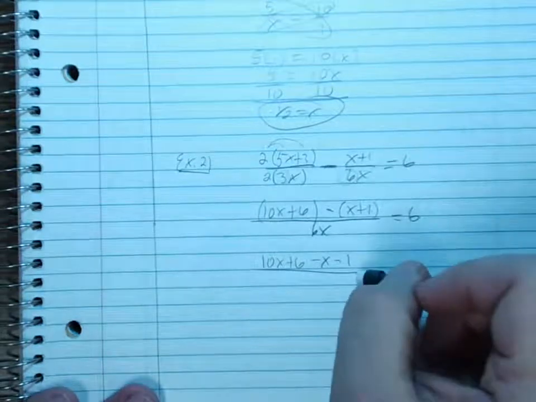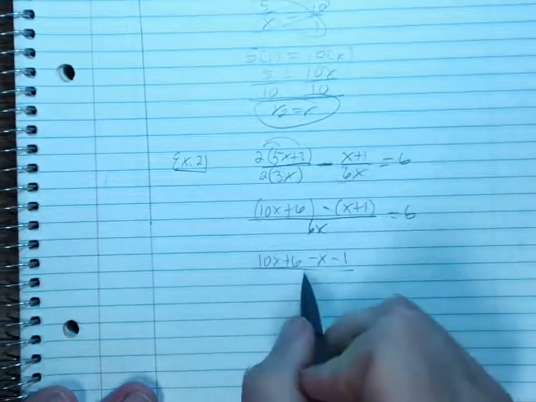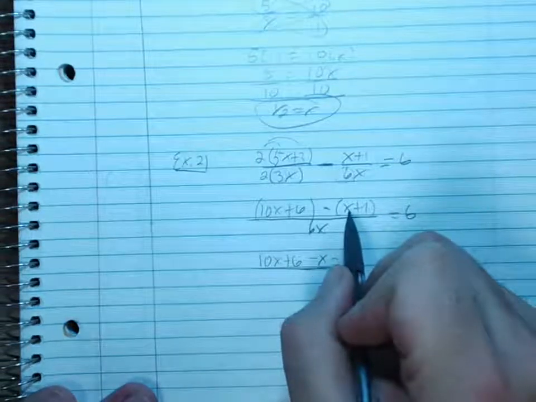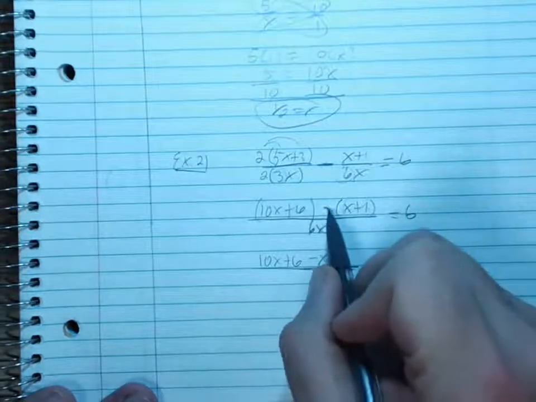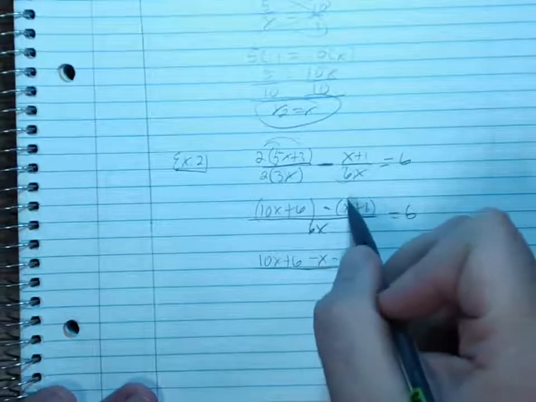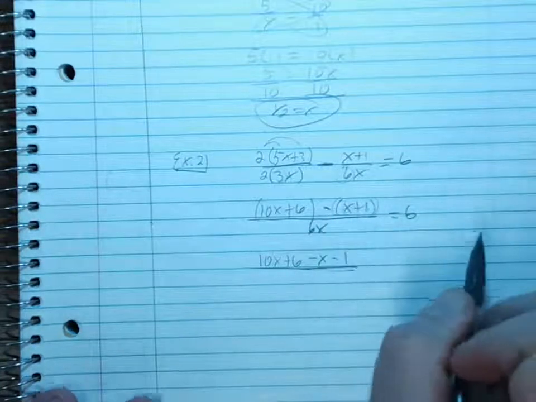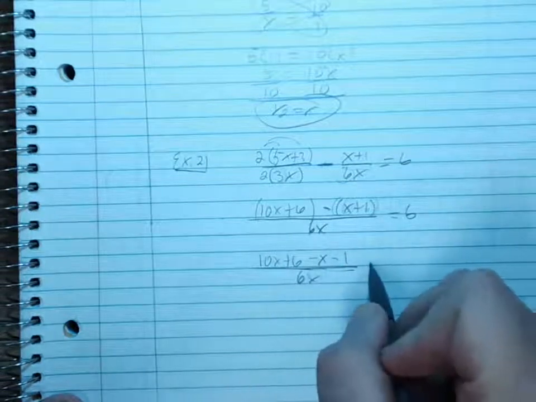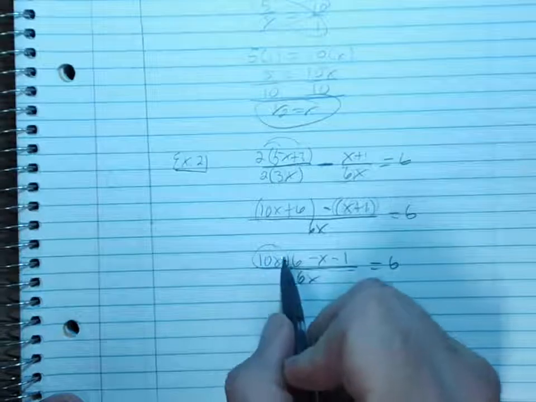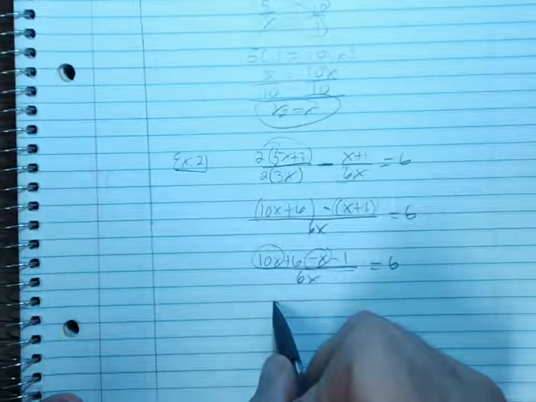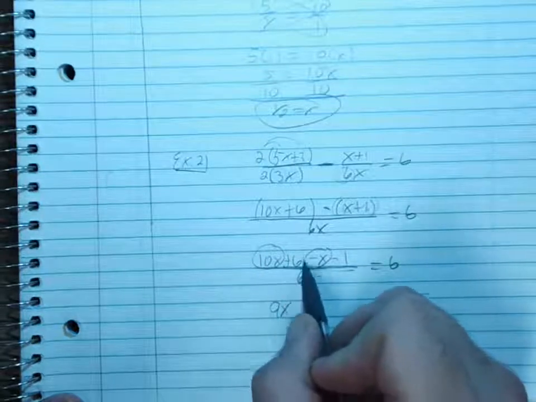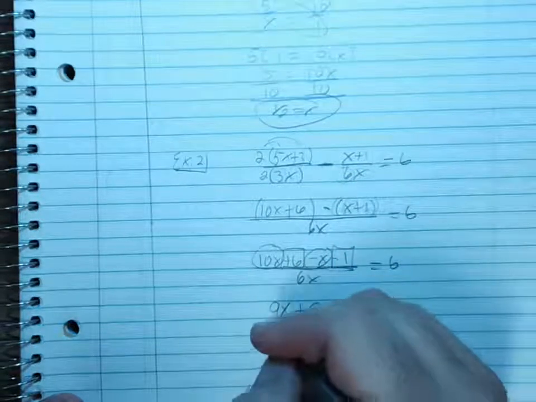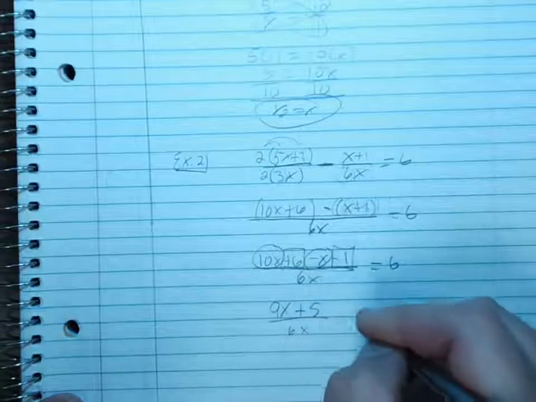Usually, the big mistake people make when working these kinds of problems is they apply the minus to this first term, but they forget to apply the minus to the second term. Everything in these parentheses is being subtracted. That needs to be reflected up here, but without parentheses, so that I can then combine my like terms. 10x minus x is 9x, and 6 minus 1 is 5. So I got 9x plus 5 over 6x is going to equal 6.